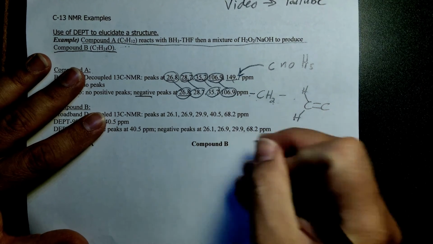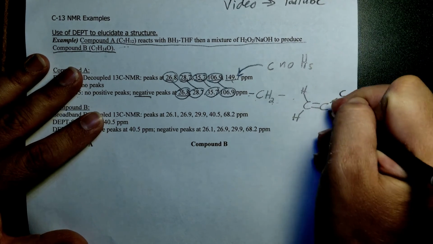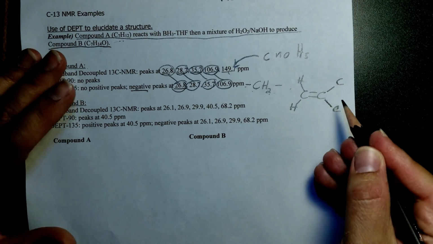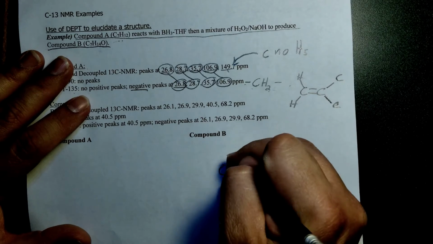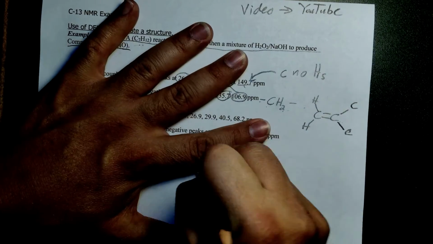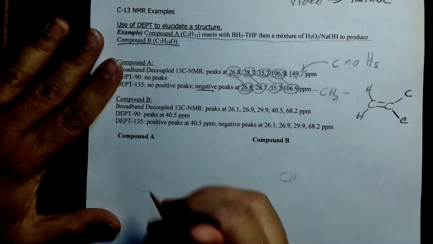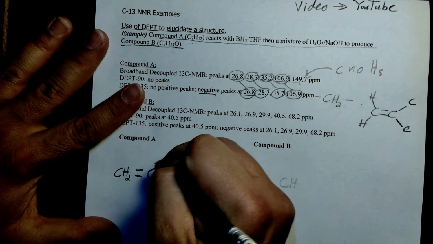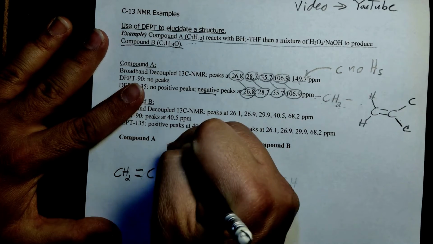And if you think about it, that is what a carbon that would be connected to two carbons would be. So this is likely our structure, at least part of it. We have a CH2, oh, not in B though. We have a CH2 double bonded to a C that's connected to two C's.